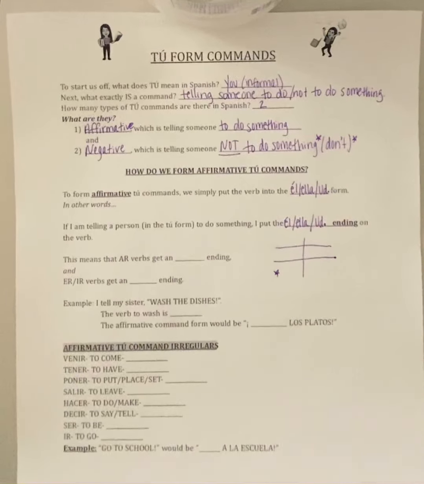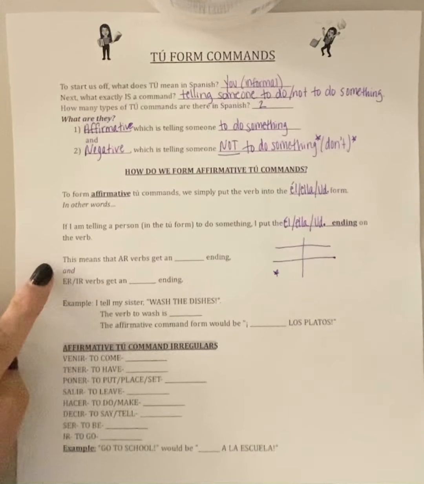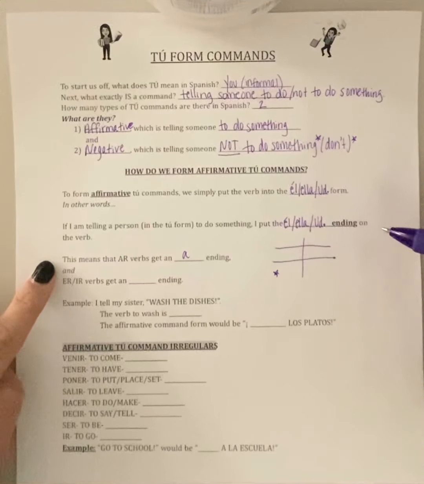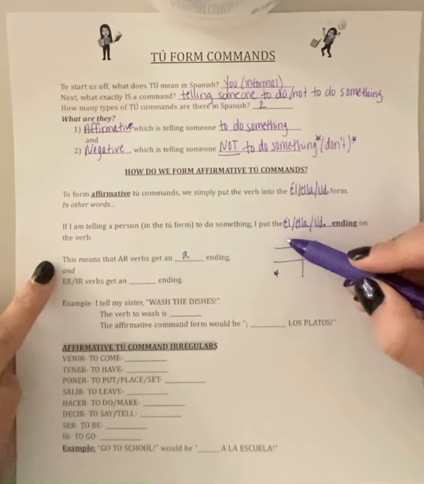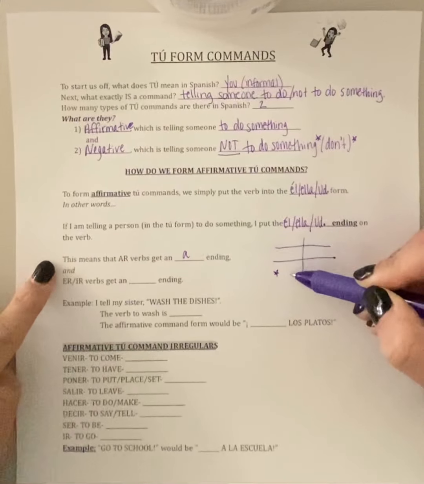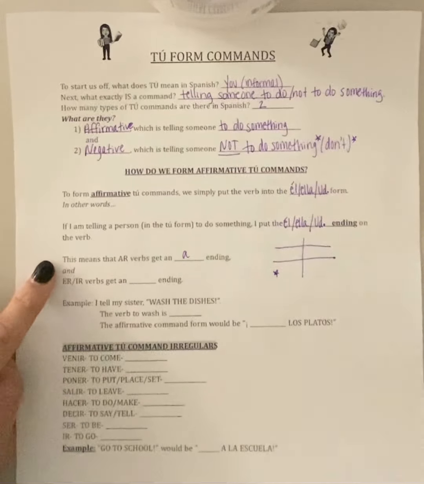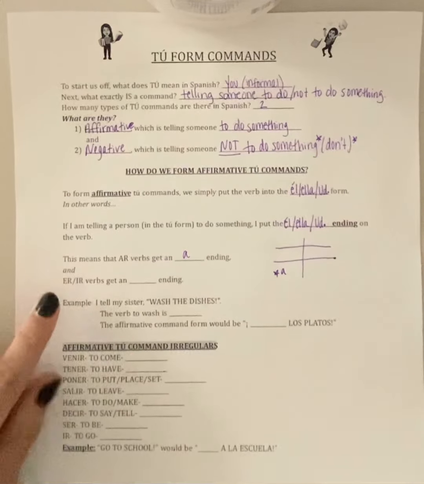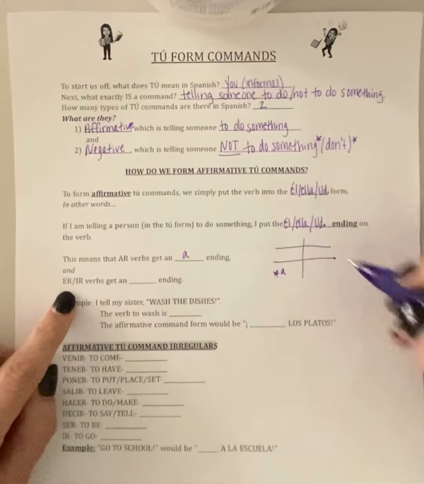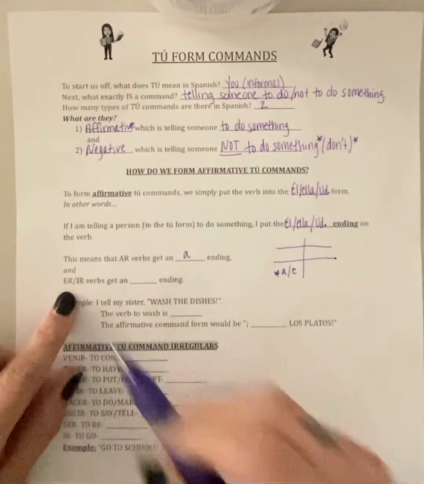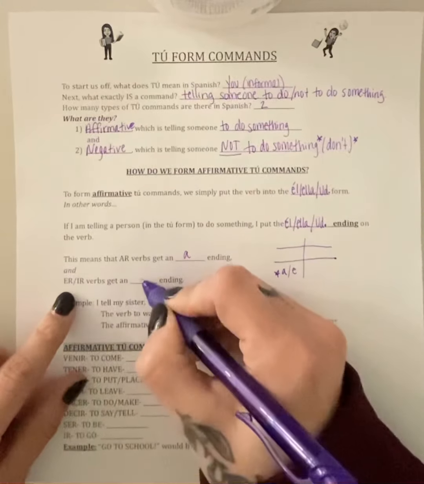To extend this idea further, this means that AR verbs will get an A ending. Think of your AR verb ending chart for present tense: o, as, a, amos, áis, an. So an A falls there if it's AR. But if it's an ER or IR verb, o, es, e. So ER and IR verbs simply get an E ending.